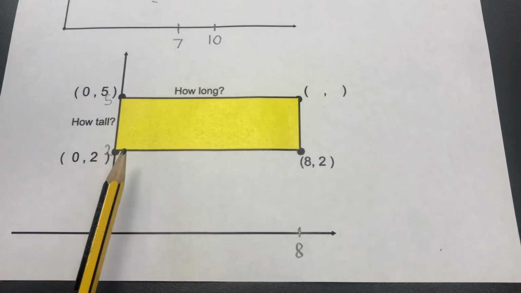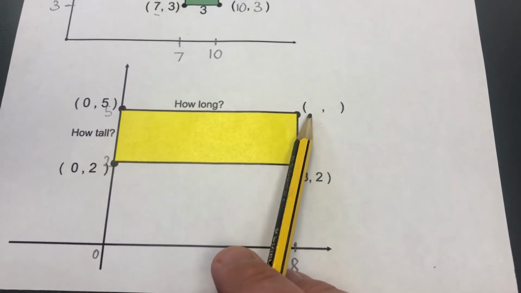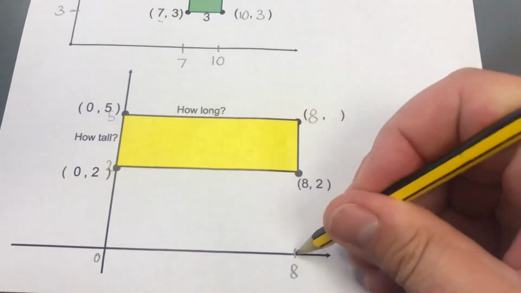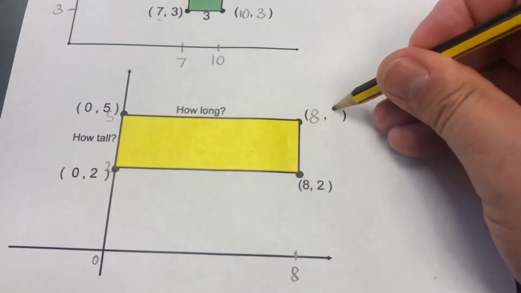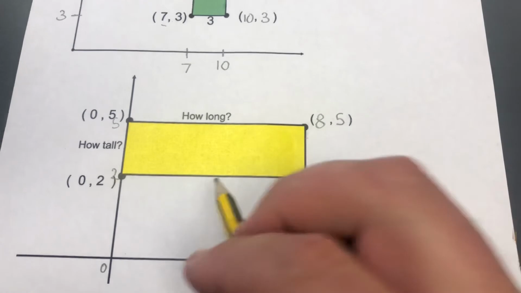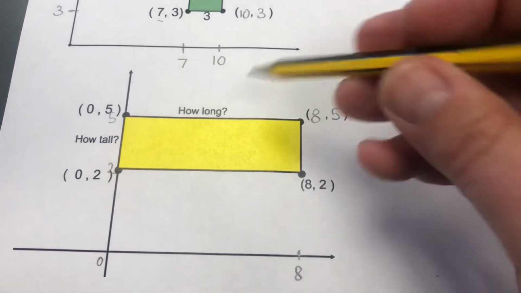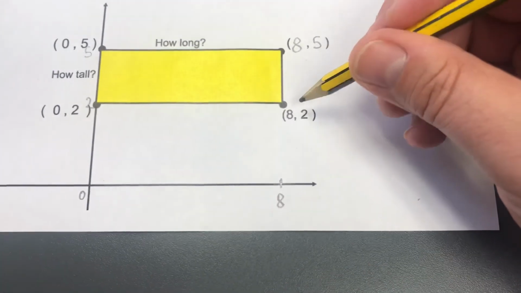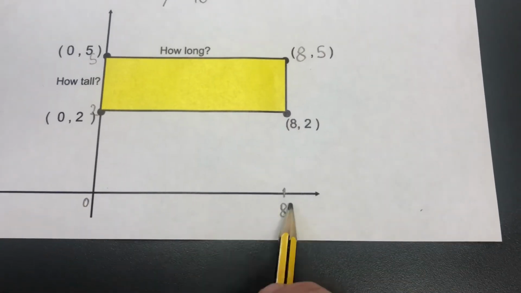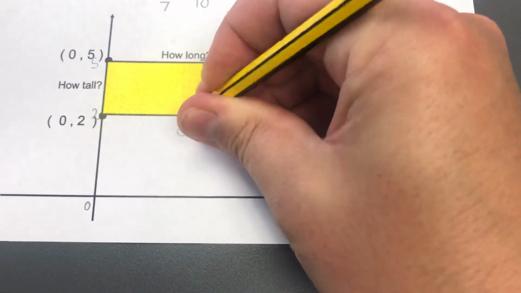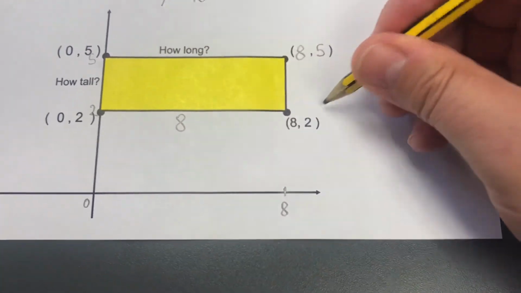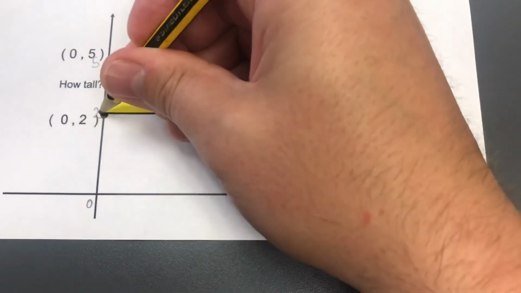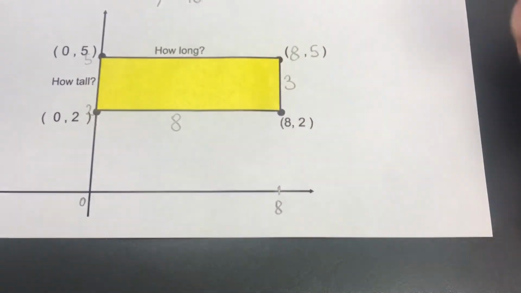So here, this missing one, first of all, I know it goes across to 8 and it goes up to 5. So I've got my missing coordinate, just need my lengths. So the length, a little bit like this question here, I can work out that this one is 0 and this one is 8, so that must be 8 across, and this one is 2, this one is 5, so this one between 2 and 5 is 3.